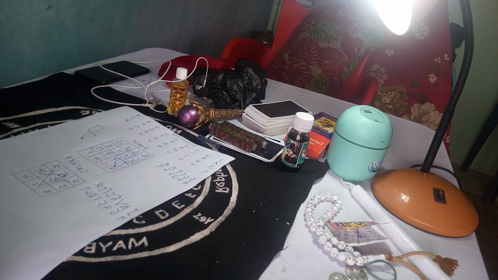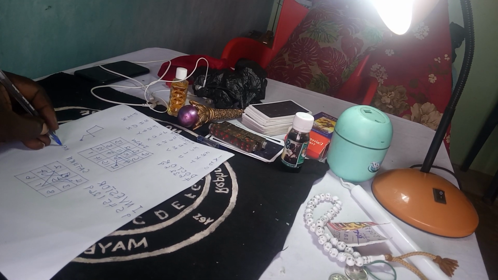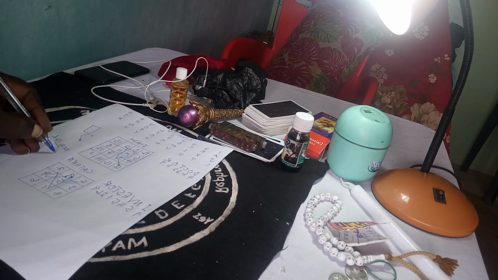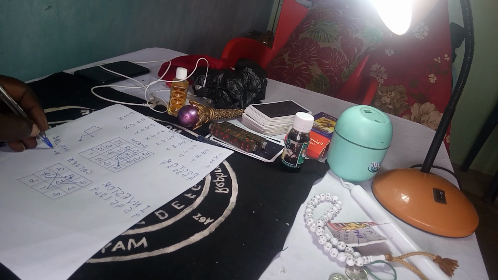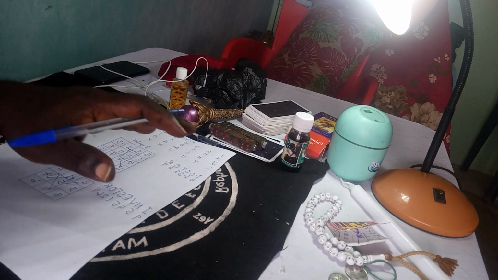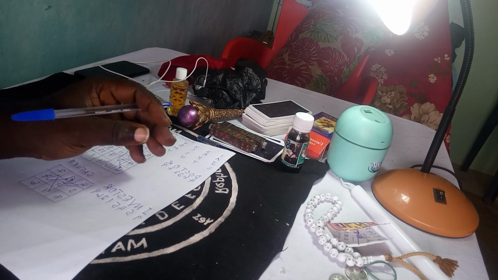If you want, for example, a new car, you have to look for the Mercury table, and then you can fix the words new car. You can also carve it on a candle as usual. You can carry it on you, etc.